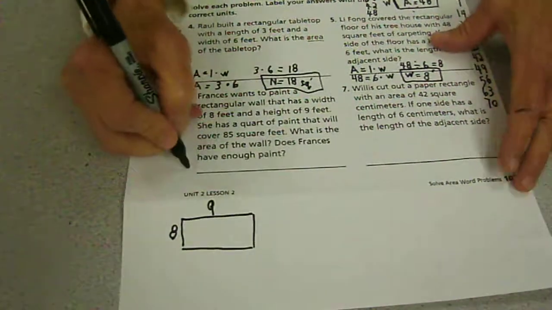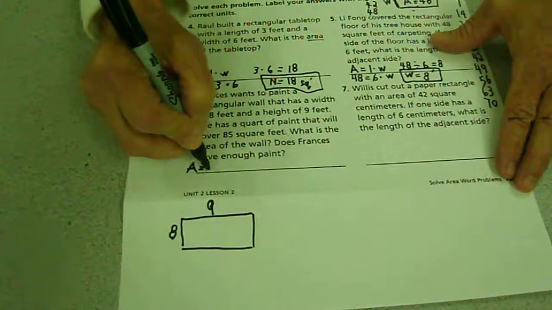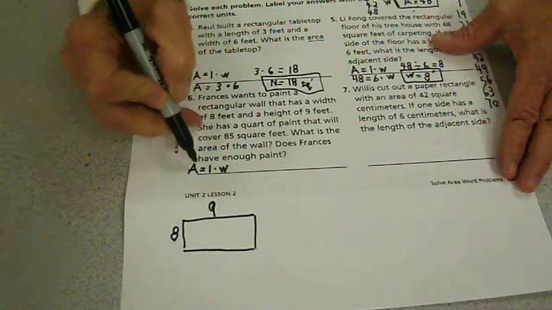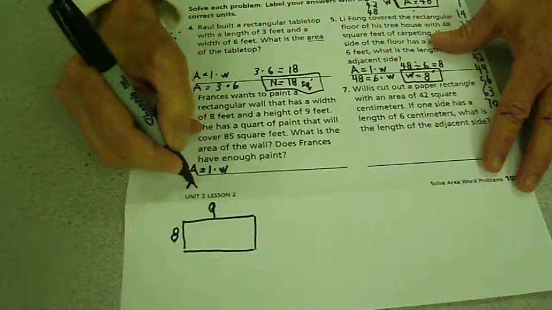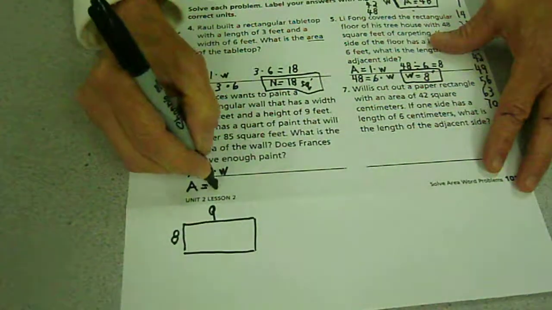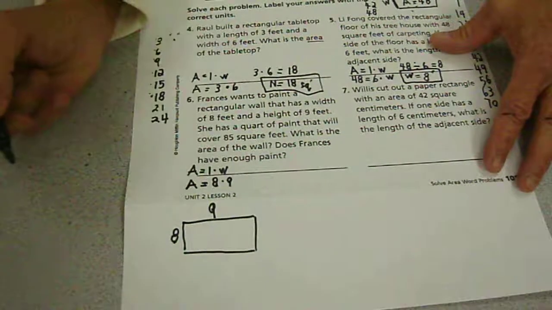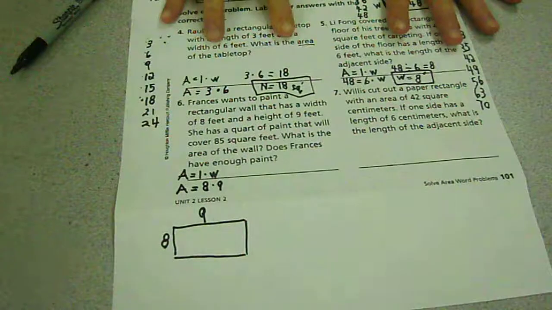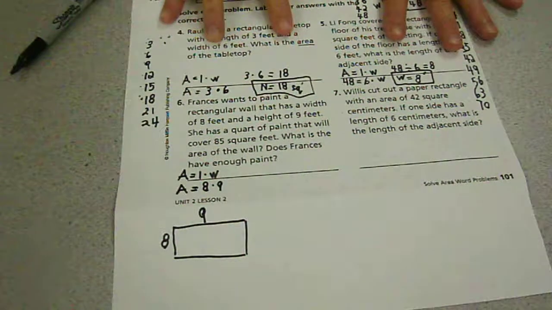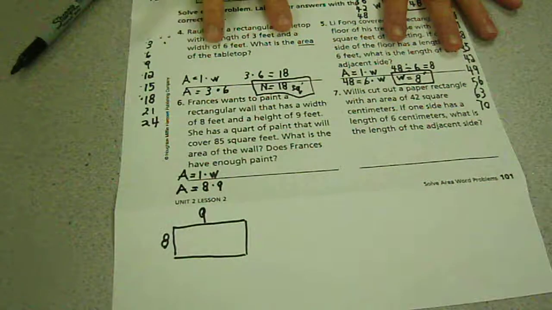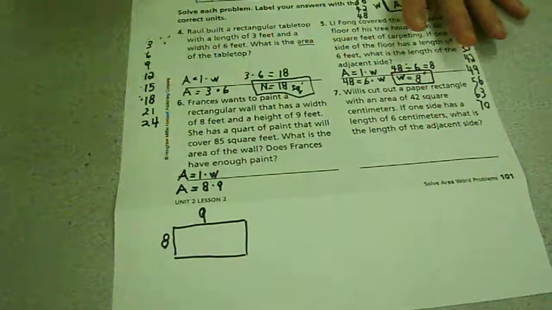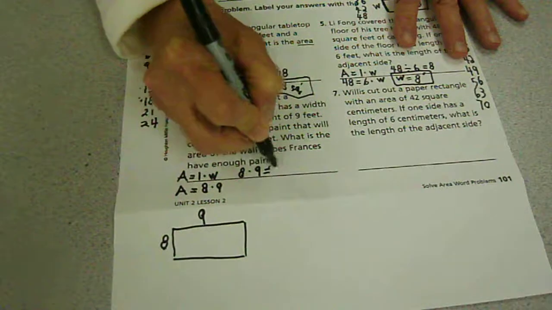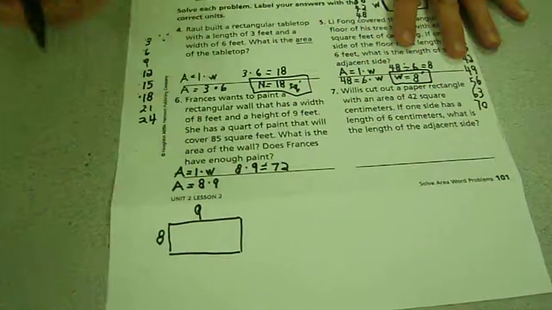So I do my formula, area equals length times width. Okay, I know my length and I know my width, so area equals 8 times 9. By doing my 8th finger down, 50, 60, 70, 71, 72. 8 times 9 equals 72.